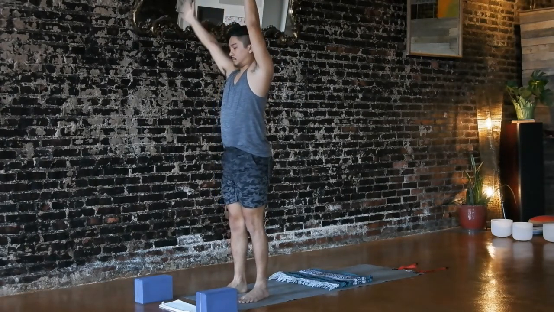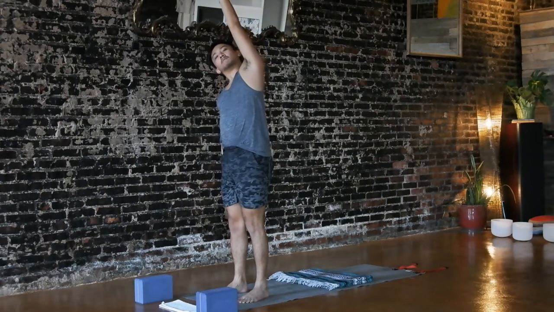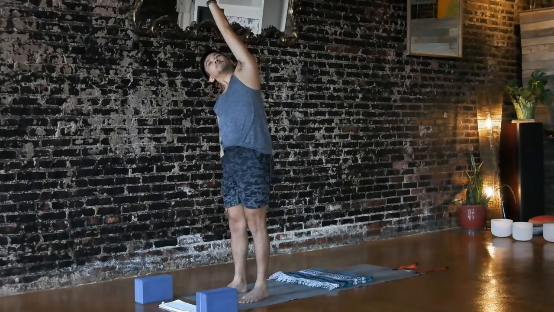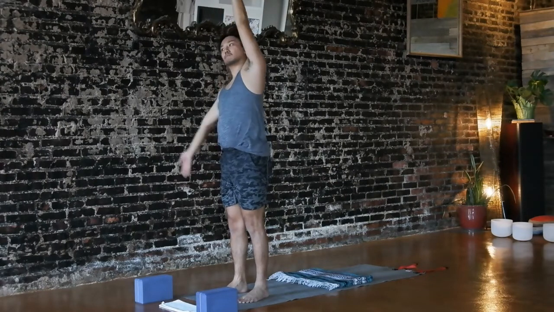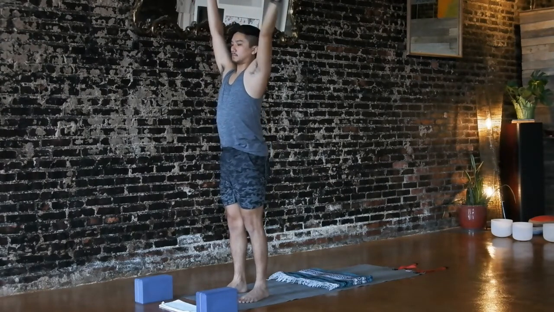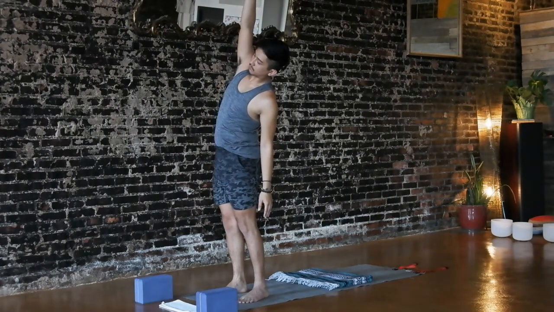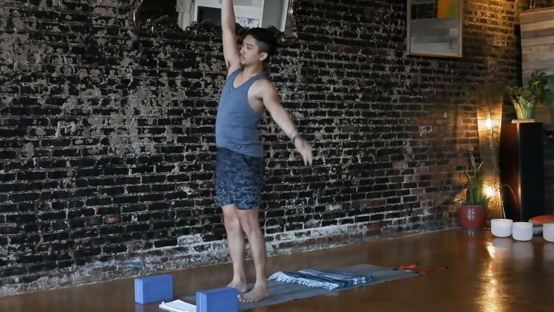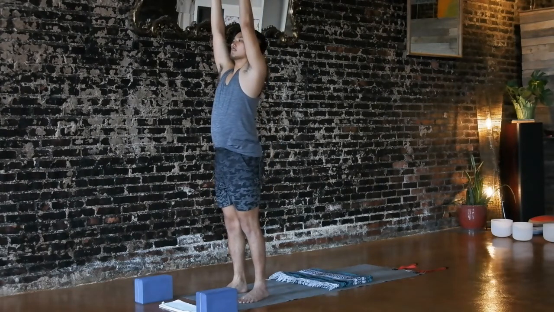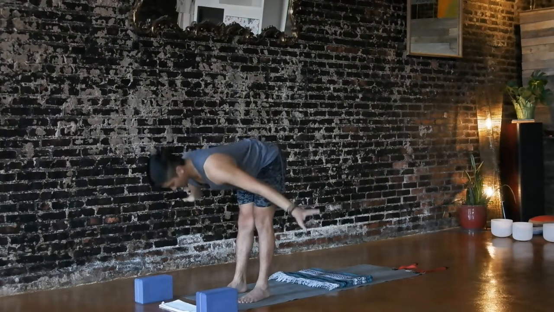Exhale, right arm down, left arm up and over. Press through the outer edge of your left foot and drop your left hip. Inhale, center, arms up. Exhale, switch arms and lean to the left. Inhale to center. Exhale, hinge at your waist and fold.